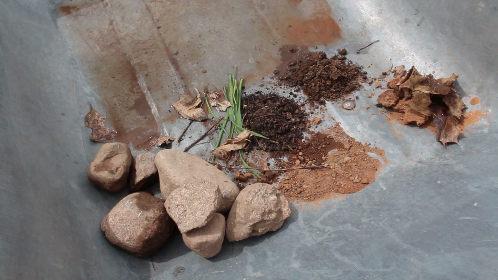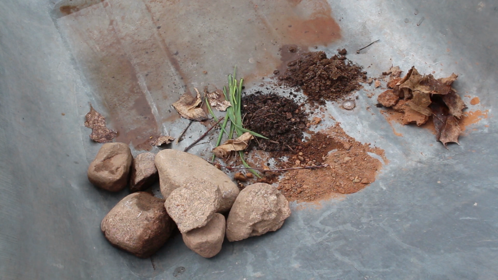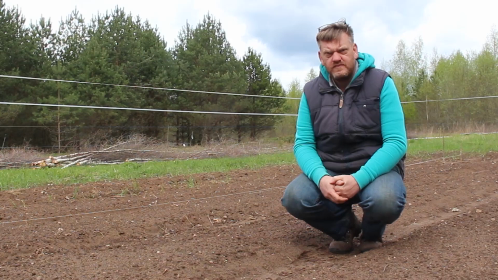We can't afford to lose that, which is happening at the moment as a lot of soil is left bare on fields and it's washed away or blown away. So these are the components of soil, and now we need to look at how soil works. How does it do its job? So let's go and look at that.